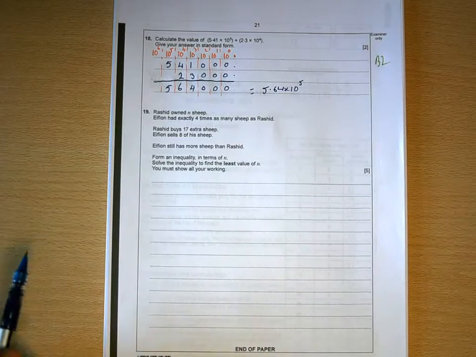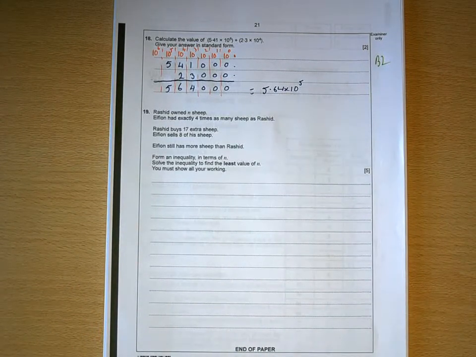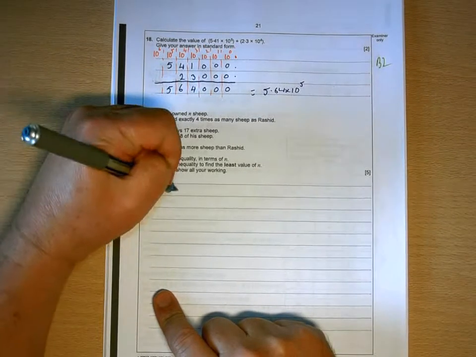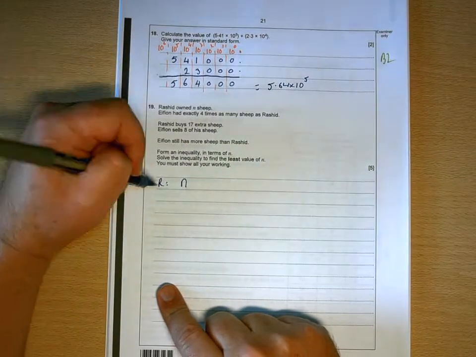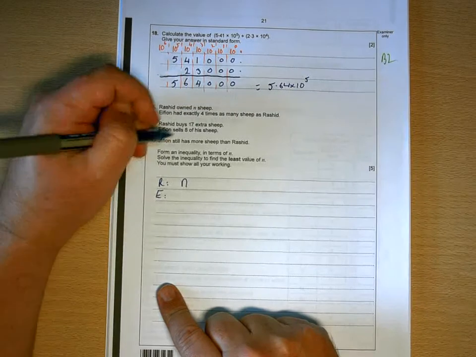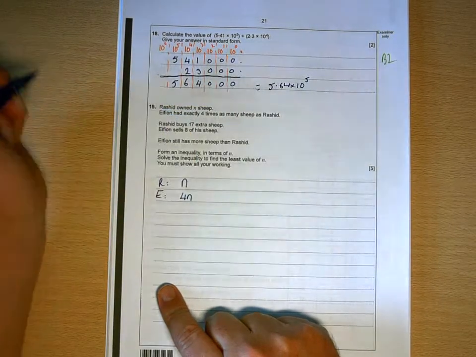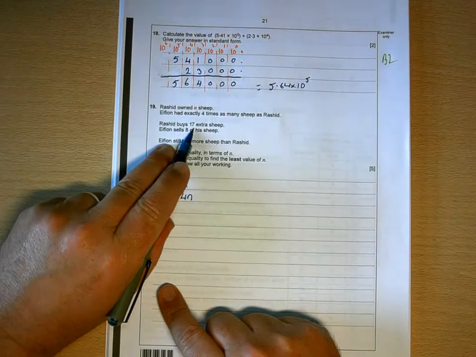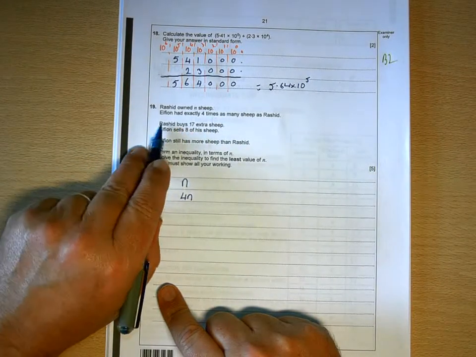And then the final question, you've got to form an equation with an inequality. So Rashid owned n sheep. Ivion had exactly 4 times as many sheep as Rashid. So Rashid, n sheep, Ivion, 4 times as many. Rashid buys 17 extra sheep.